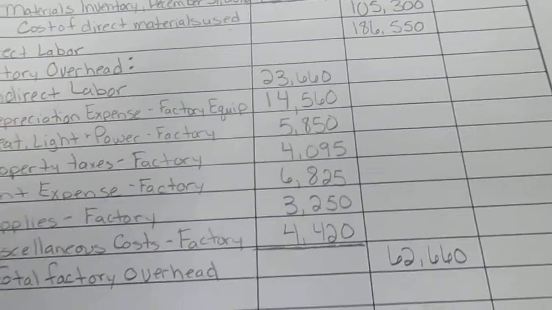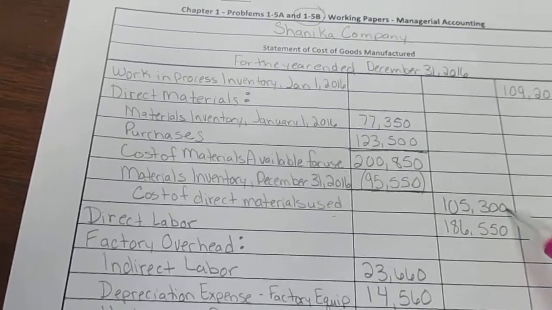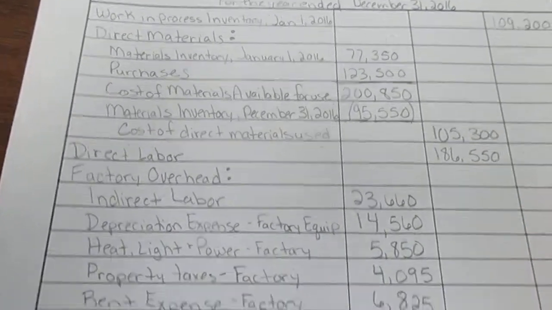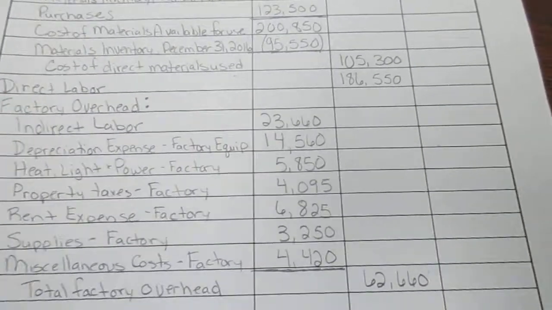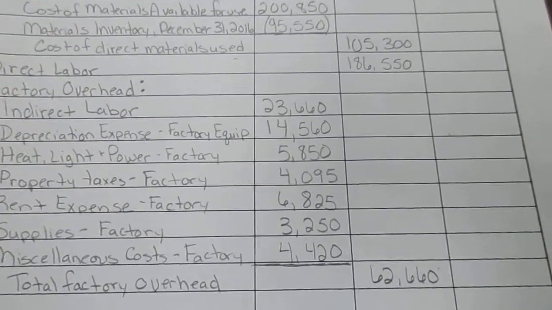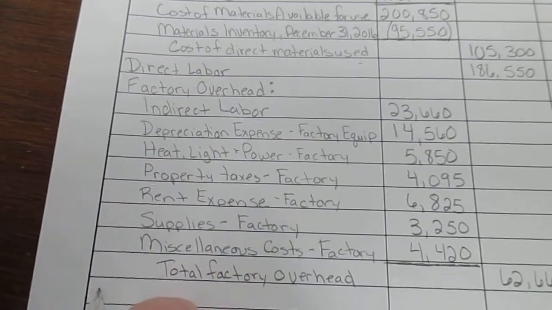So now I have my direct materials, my direct labor, and my factory overhead. We're going to add those three numbers together, and when I do that, it's going to give me my total manufacturing costs in 2016. So that's what my title over here is going to be.